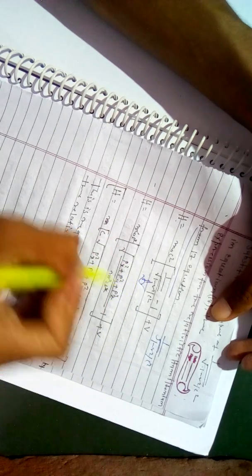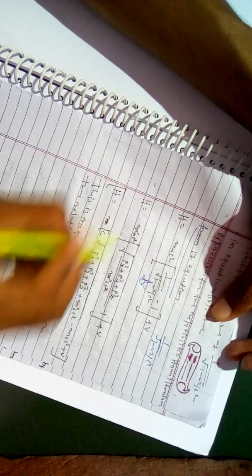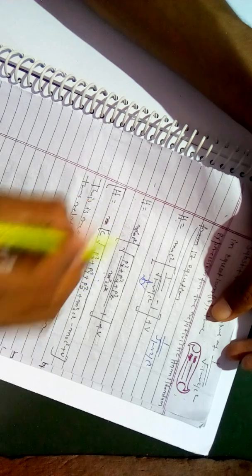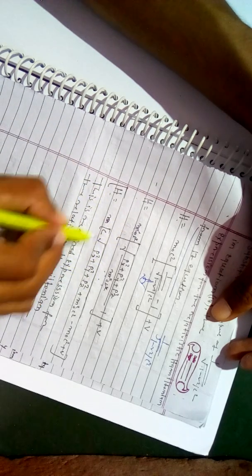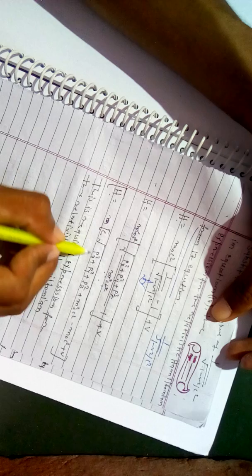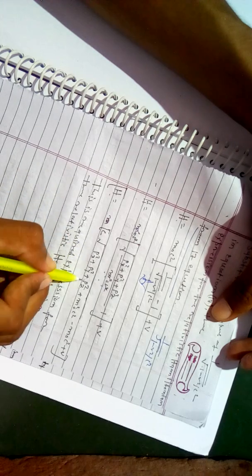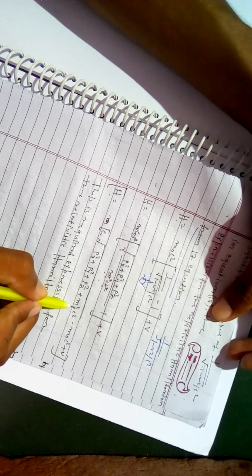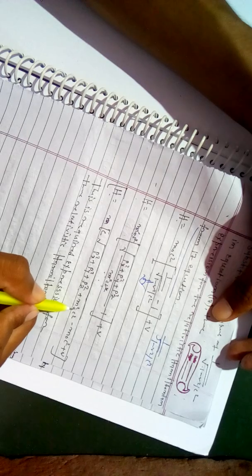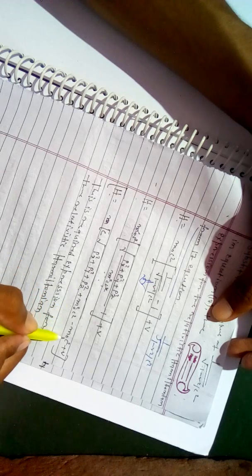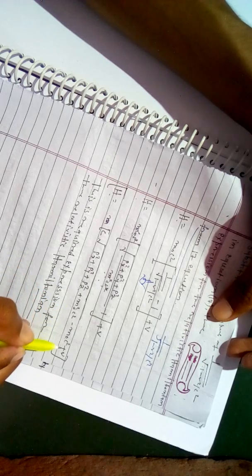Putting this value here, this cancels, and the L is equal to c times the root of p x component, y component, z component plus m naught square c square, minus m naught c square plus v.